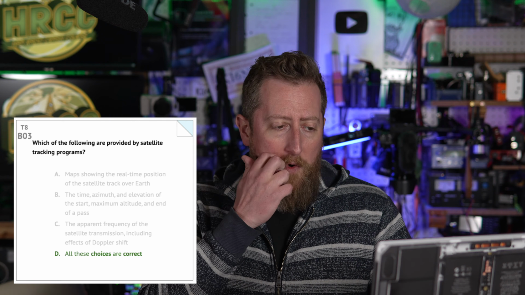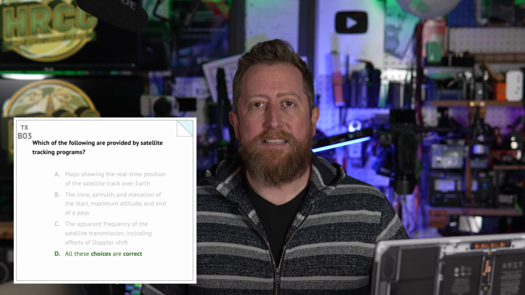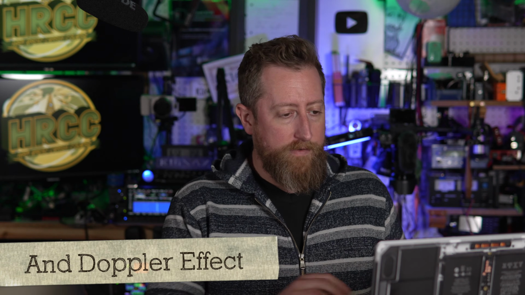I think there'll be more questions on Doppler, but just keep in mind that as something is further away from you, closest to you, and then going away from you, that effective frequency changes, and that change over time as things move is called the Doppler shift.